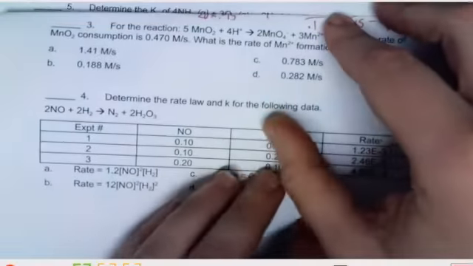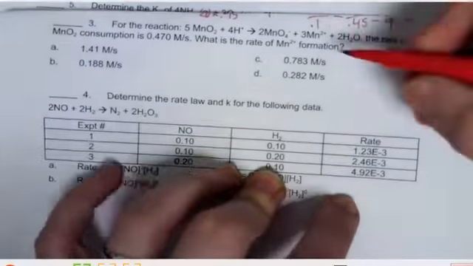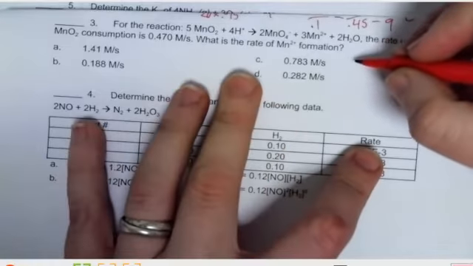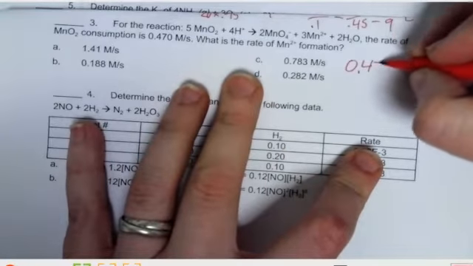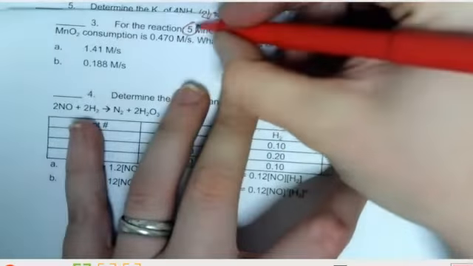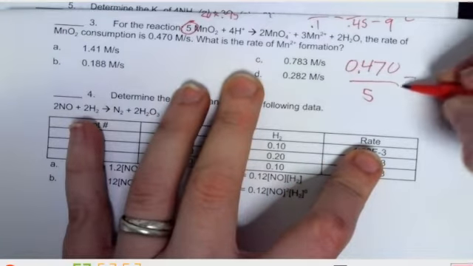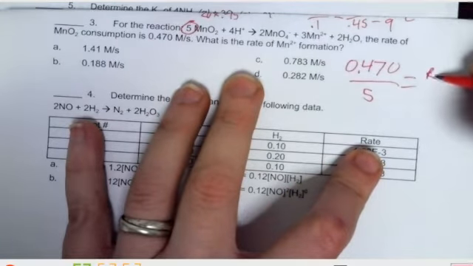Moving right along, number 3. We compare two rates, the reaction rate of 1 and the reaction rate of 2. So the rate of 0.47 divided by its coefficient equals the rate of Mn2+ divided by its coefficient.